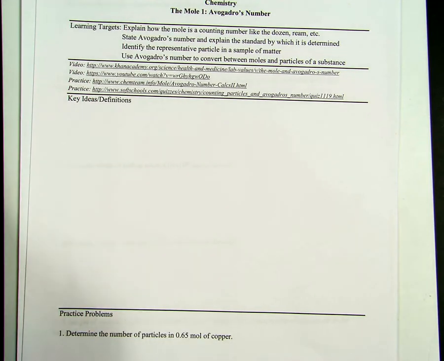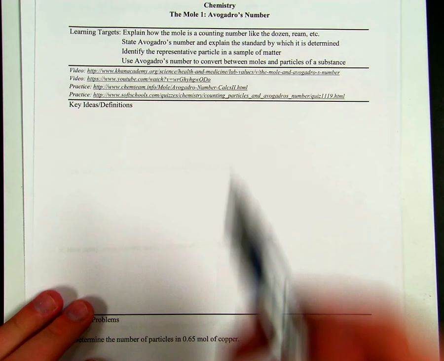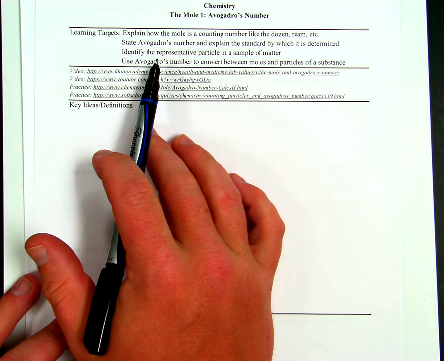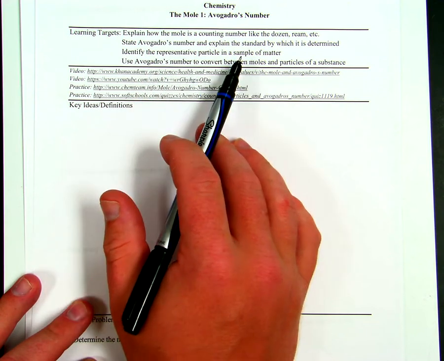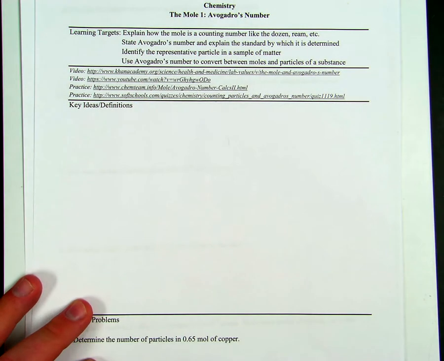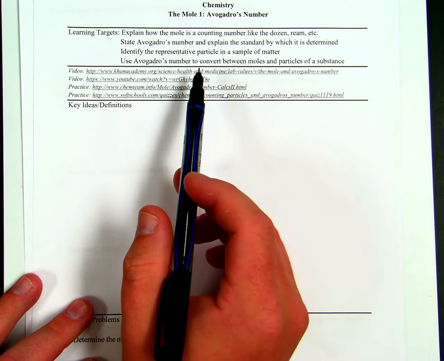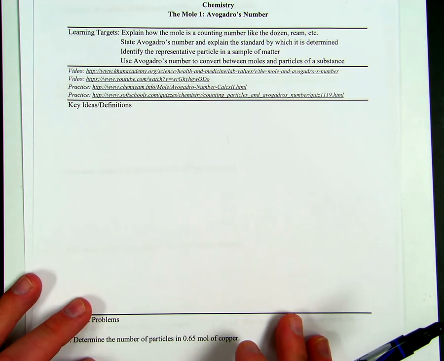This is the first video in the mole unit. You can see the learning targets here for this video. We have 4 learning targets. We want to explain how the mole is a counting number. We want to state Avogadro's number and explain the standard by which it is determined. We want to identify the representative particles in a sample of matter. And finally, we want to use Avogadro's number to convert between moles and particles of a substance.